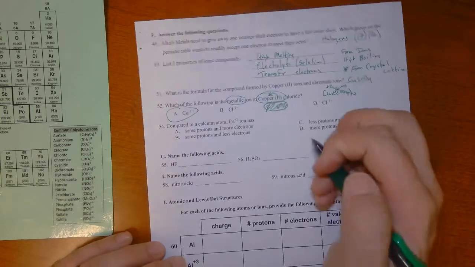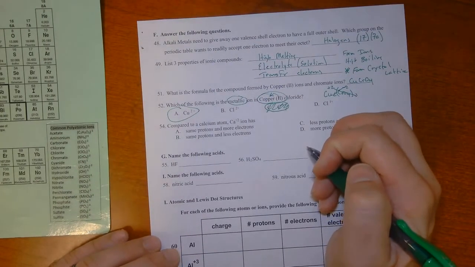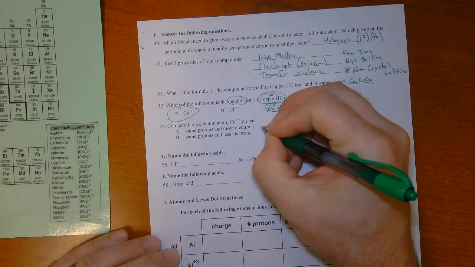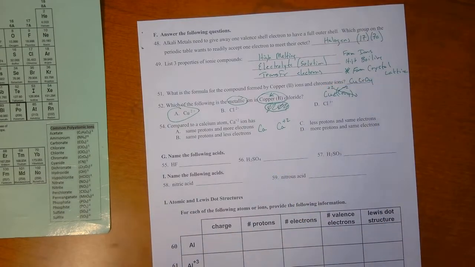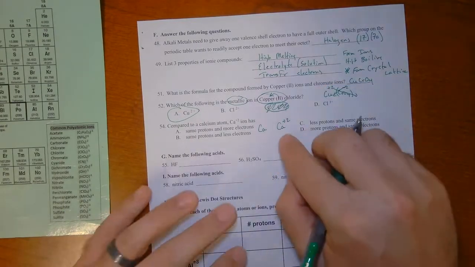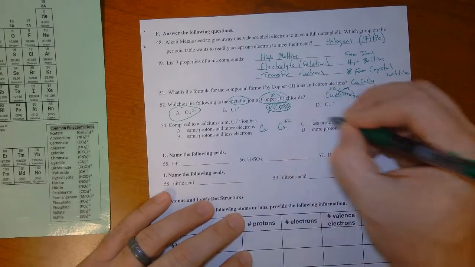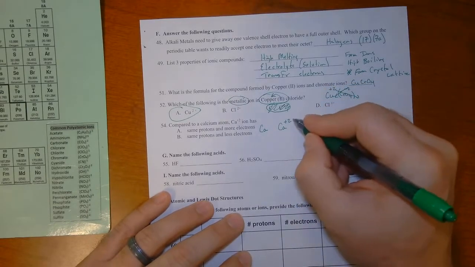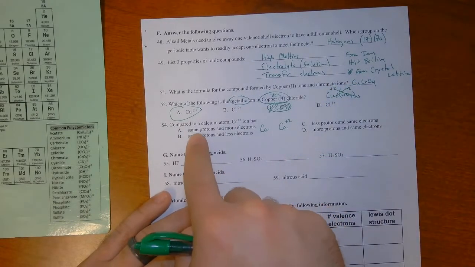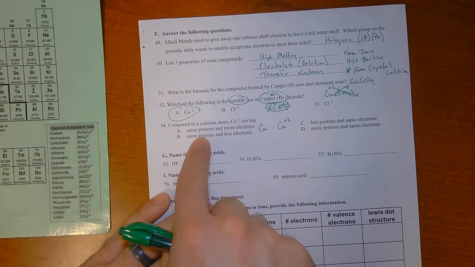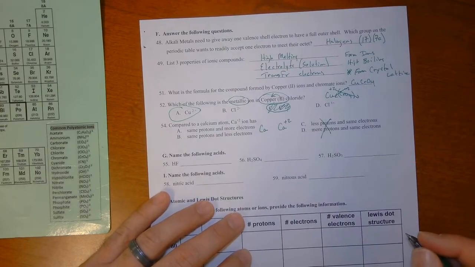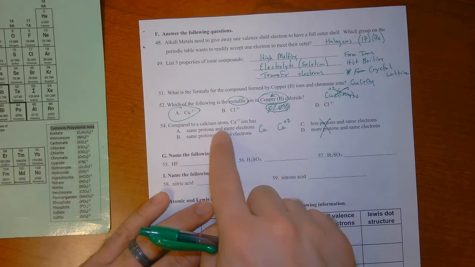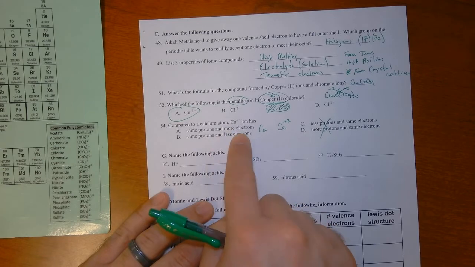Compared to a calcium atom, a Ca+2 ion has what? So when I go from calcium normal to calcium +2, what has happened? This is an ion, which means it has lost 2 of its electrons. So 2 of its electrons have been kicked off. Nothing happens with the protons, so it is going to have the same number of protons. So we have the same number of protons, but does it gain electrons or does it lose electrons?